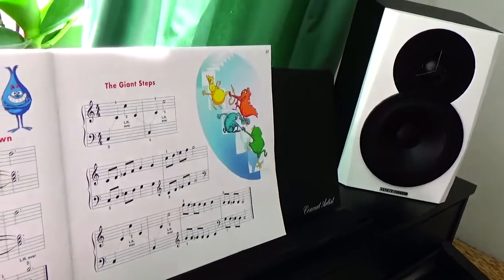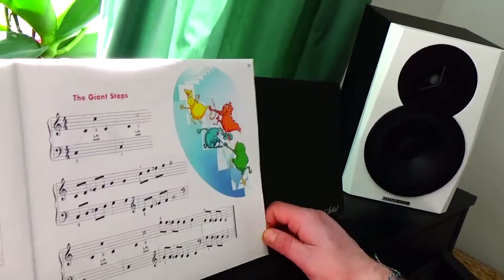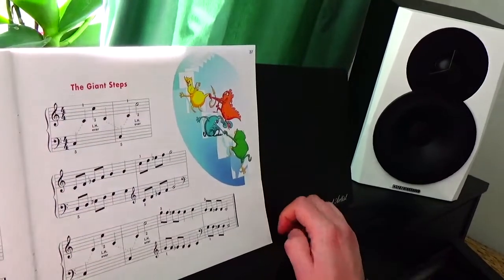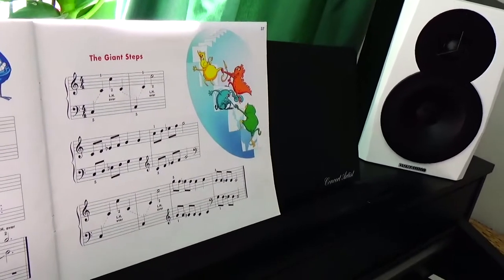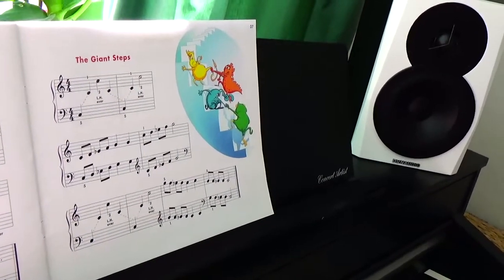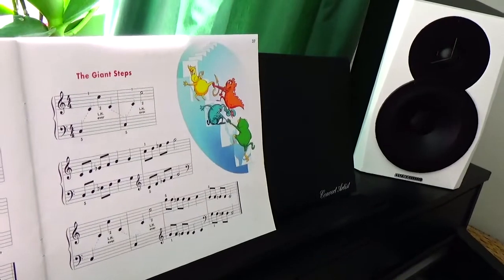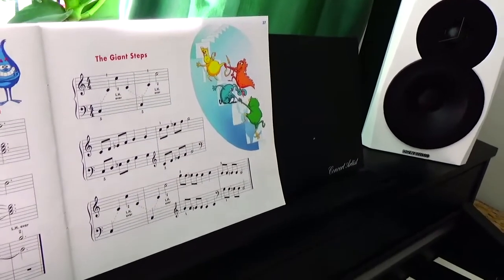So this one, I have to definitely admit, is the most exciting one of this book. The one that every single student can't wait to play, because it's really fascinating. You have crossing hands and then it's really nice.